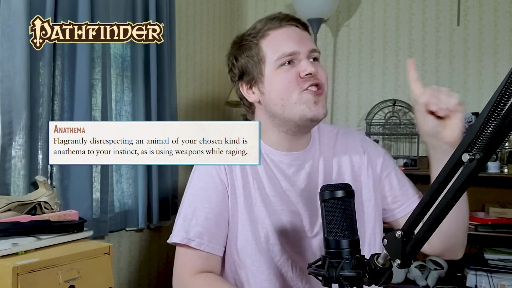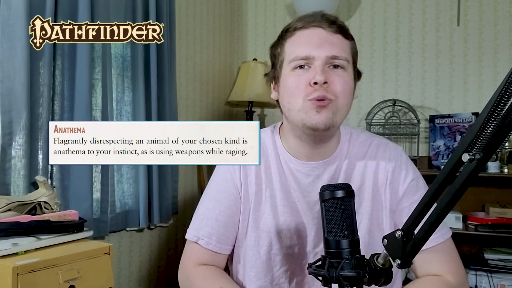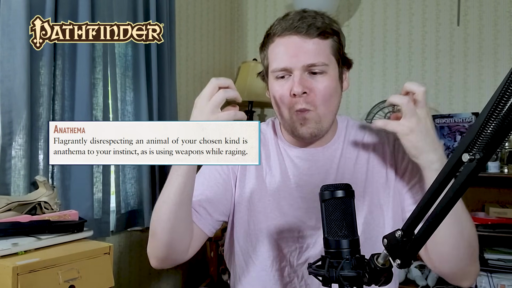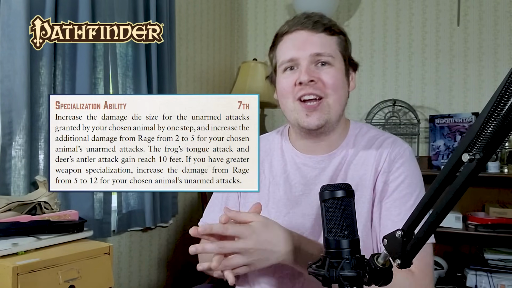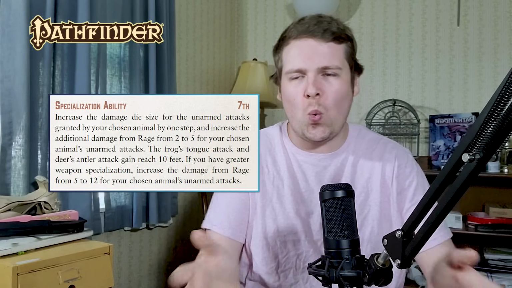Additionally, Animal Instinct Barbarians in PF2 are not allowed to use weapons while raging, because while raging they are embracing nature and mimicking nature. Weapons are not natural. You are not allowed to use those weapons, and I think that's a crazy cool, flavorful anathema for a barbarian to have. They start with the +2 flat damage while raging, and at character level 7 it increases to 5 bonus flat damage, and at character level 15 it becomes 12 bonus flat damage to all attacks.